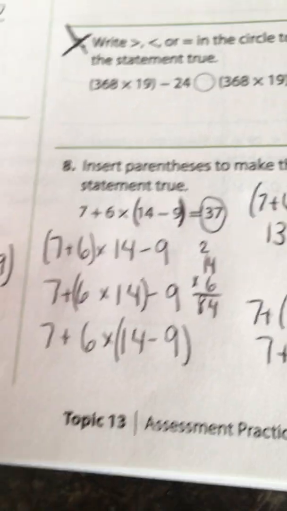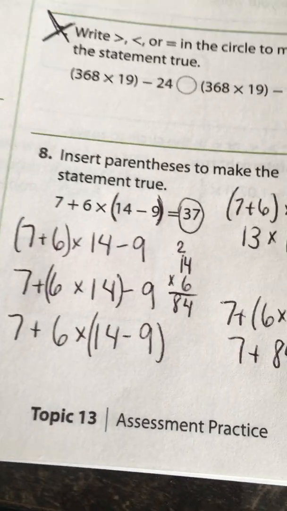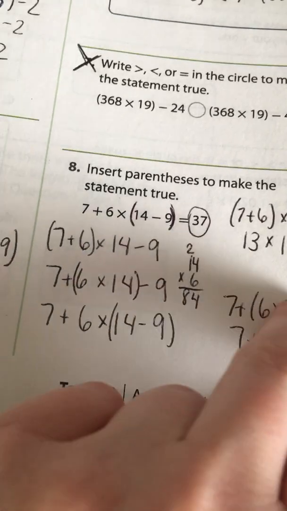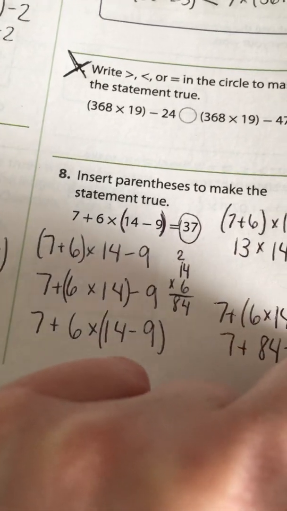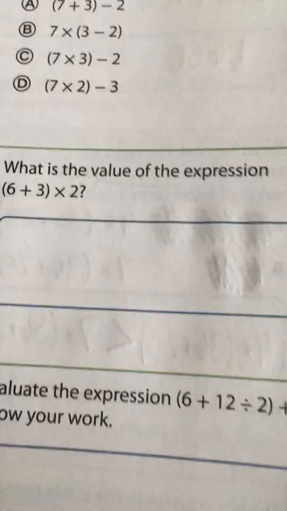Okay. On your test tomorrow, it'll be multiple choice, and you'll have to pick the one that's correct. But you'll have to do what I just did and solve all of them to see which answer is correct. All right, next page. Skipping number 9. All right, number 10.